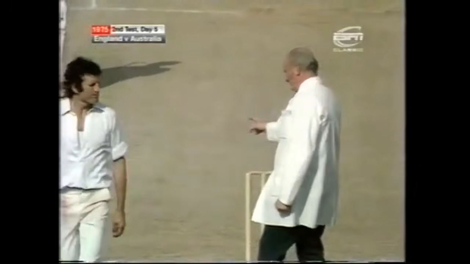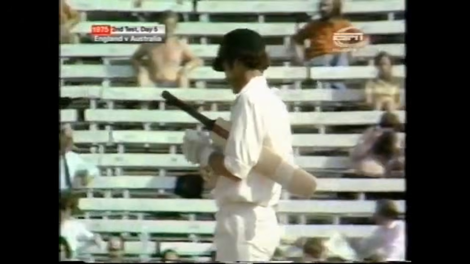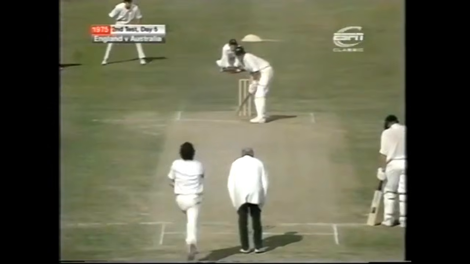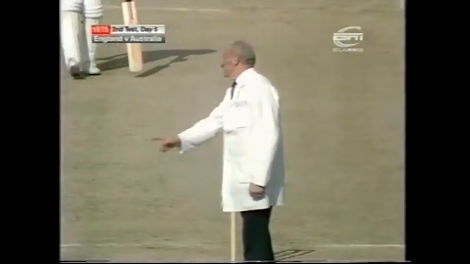And again, no problem on the back foot, pushing it away through mid-wicket for 4. Short again, another glorious shot from Chappell, forcing it away through extra cover. Really has played some wonderful strokes.